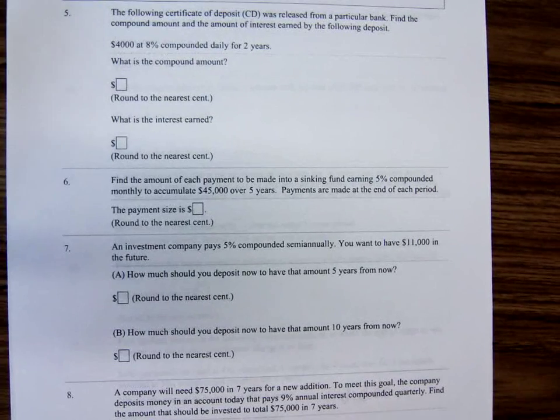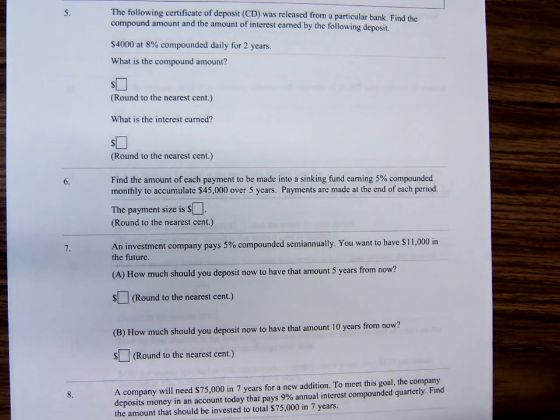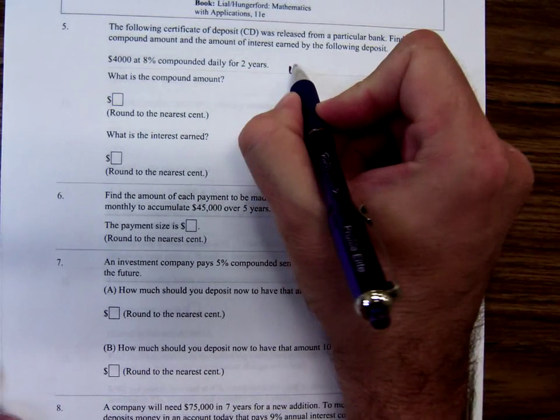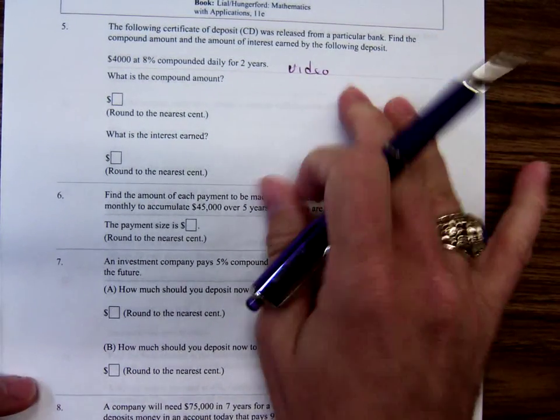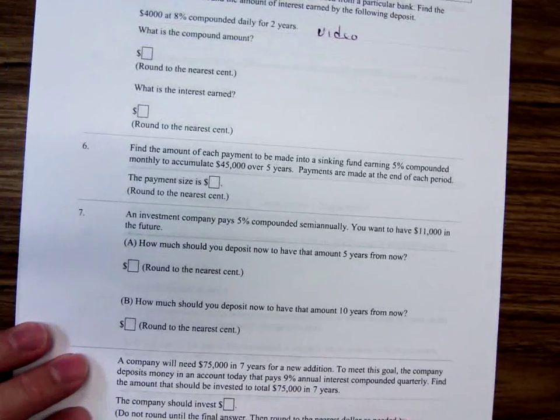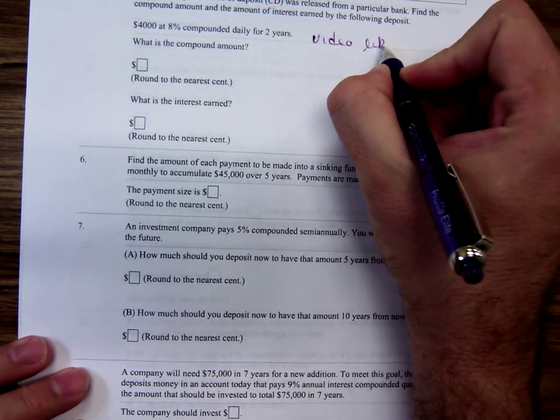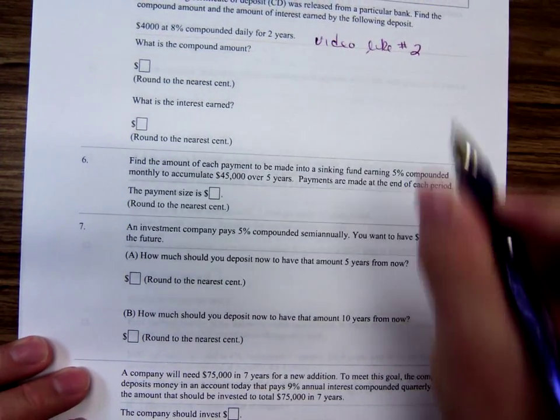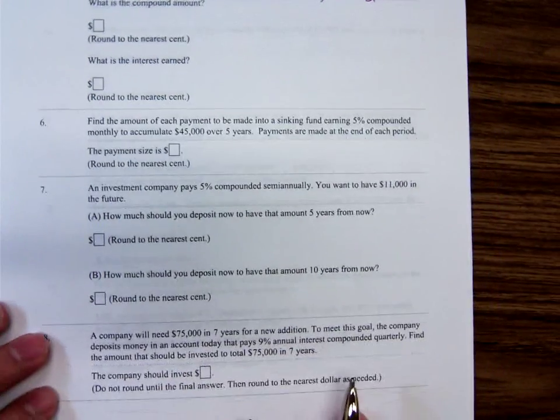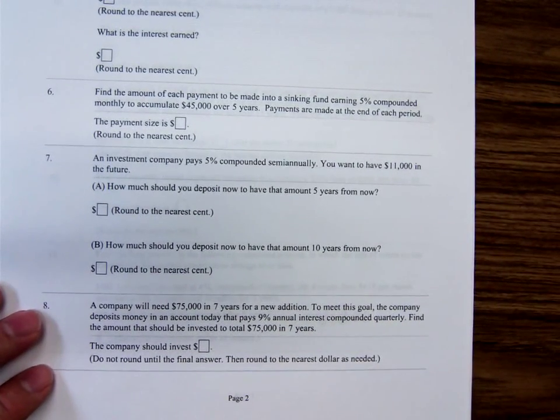Now this number 5 is just like problem number 2, and there's a video over that one. It's like number 2. In fact, it's exactly the same, but with different numbers. See, what about number 6?